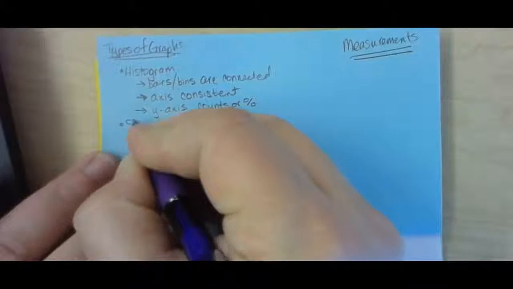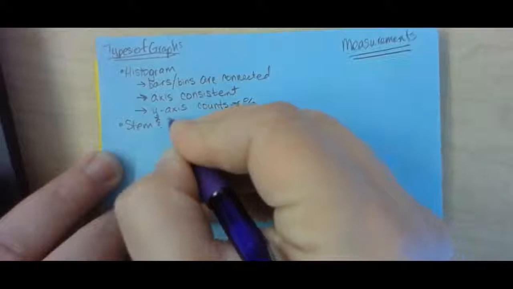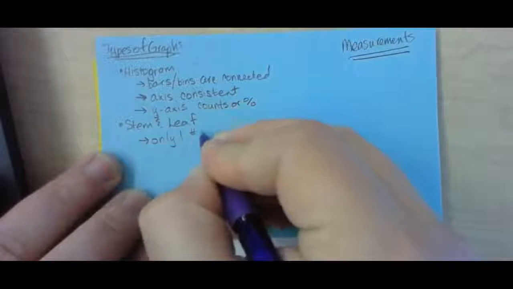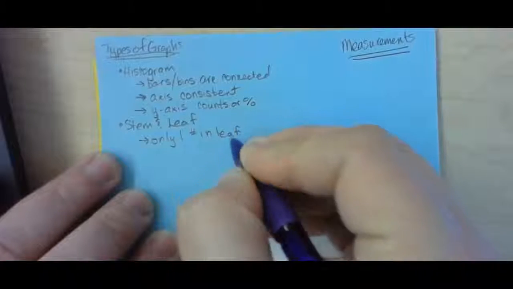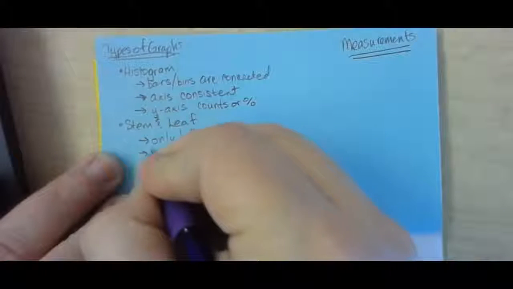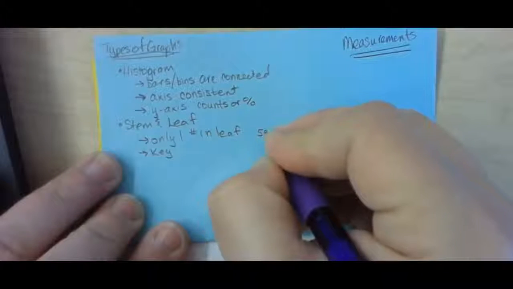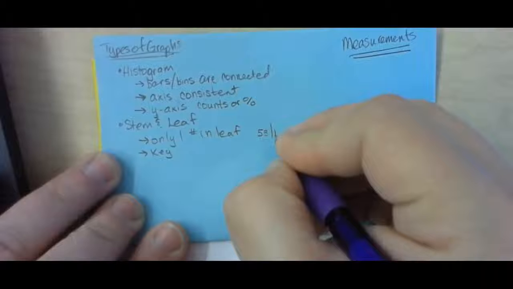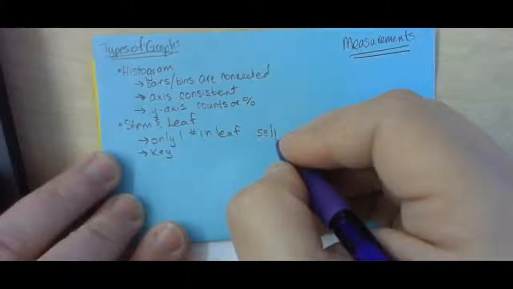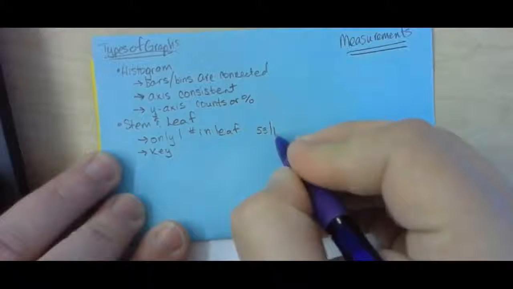The next one we have is stem and leaf. And remember, you can only have one number in the leaf. And then you have to make a key. Don't forget the key. And so if I have 53-1, this is the leaf right here.